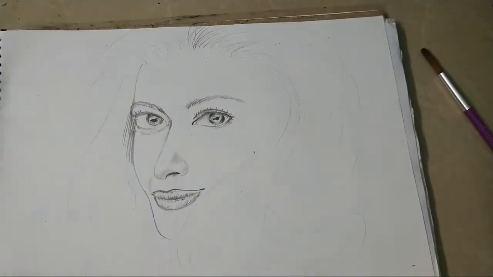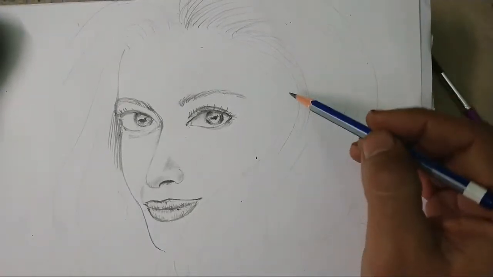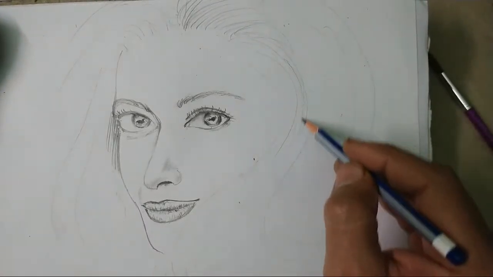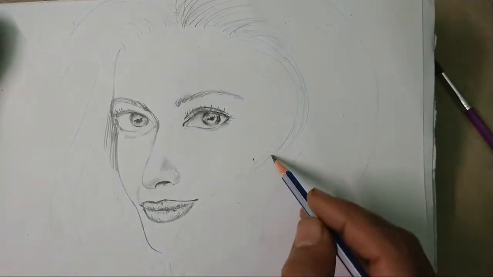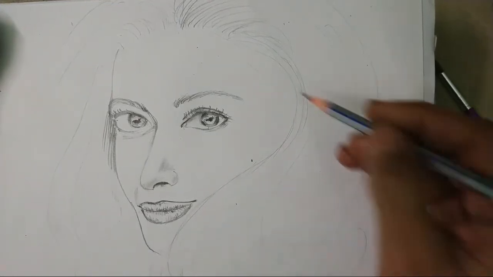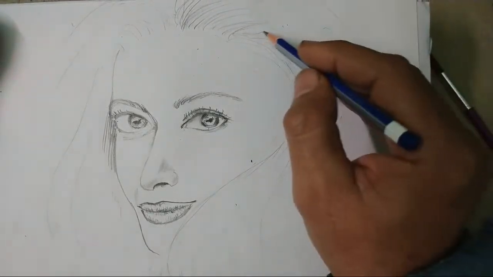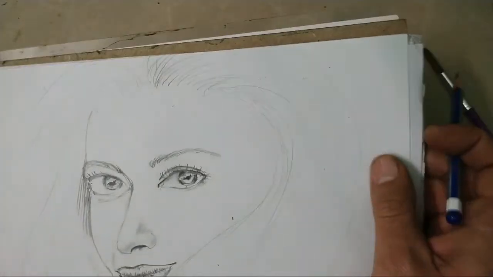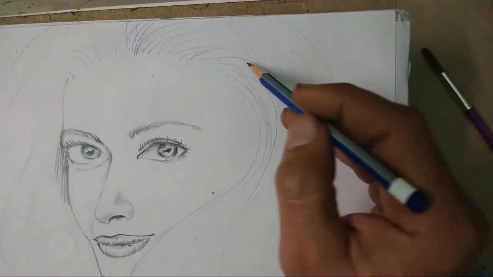So first start softly. When you start softly, the hair will go and they will be spreading out, and move the pencil with the flow of the hair.